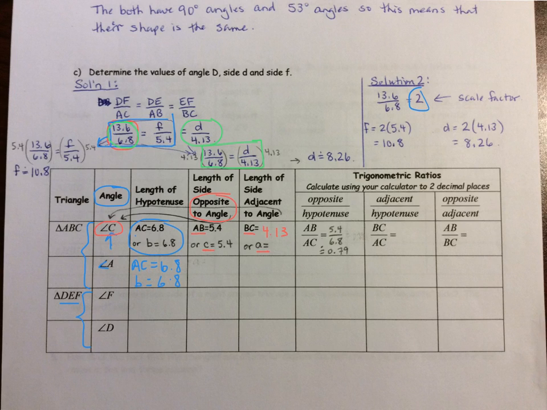We're going to take our opposite side, so whatever side is in this column goes on the top, divided by the hypotenuse, and our hypotenuse was the blue calculation we have here. My values for opposite were 5.4, and the value for hypotenuse was 6.8. So that's what I have here and here. When I did my division, I got about 0.79. I just went to 2 decimal places as it requested.